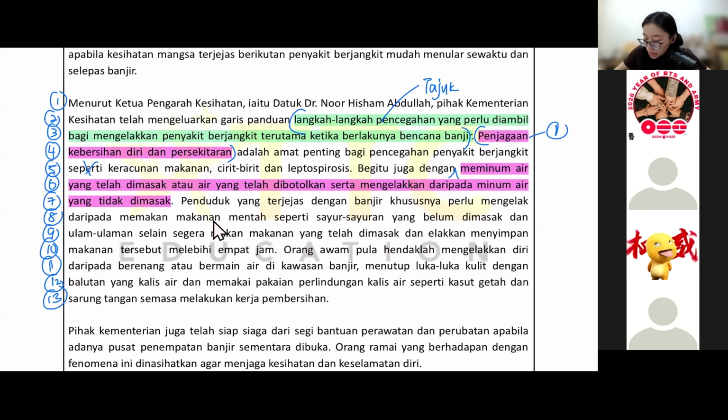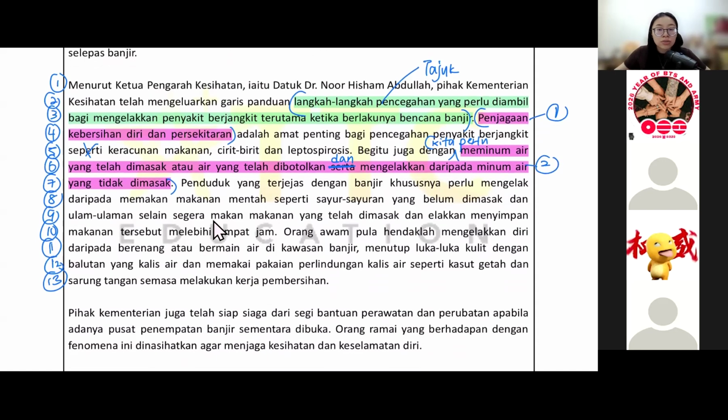So, this one, you can say individu atau kita because all of us might be facing all these like banjir, right? So you can say kita perlu meminum air yang telah dimasak atau dibotolkan. Change the serta to dan because we have to use the dan first before we go for serta. So this one will be your isi kedua. Okay, other than this, what else?